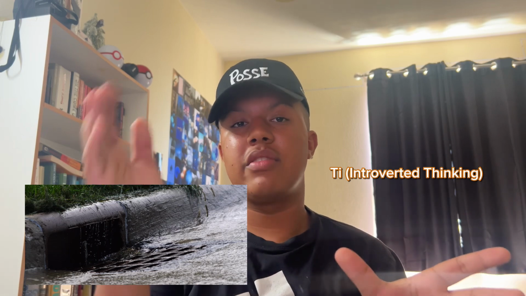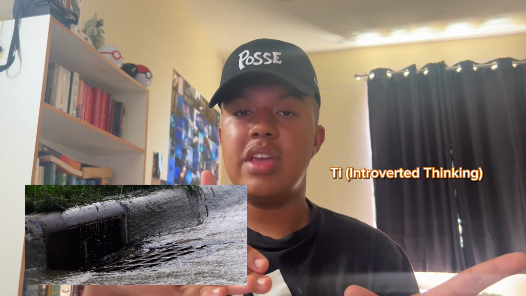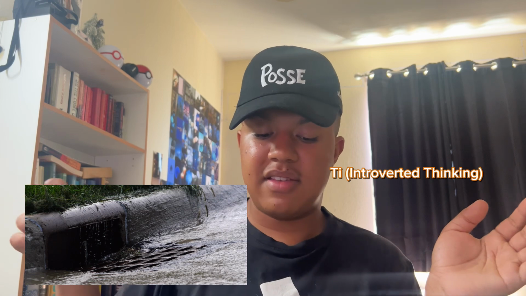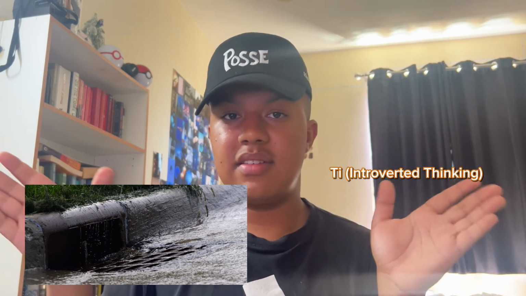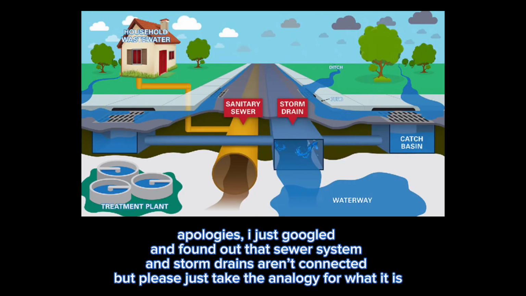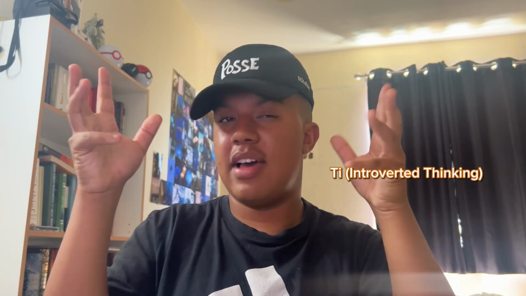I thought of a rain drain. Like when it rains, it pours, and on the street you'll see a rain drain which leads down to the sewers. Rain falling is the info that the TI user is constantly processing. I mean, we all use TI, but in different capacities, and it is being distilled into this sewer system which runs all throughout the town. Think of that as your mind.